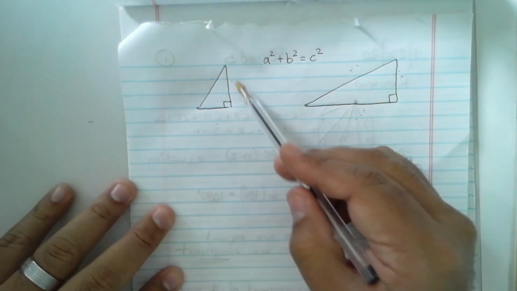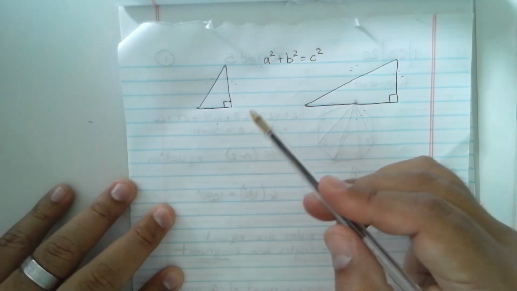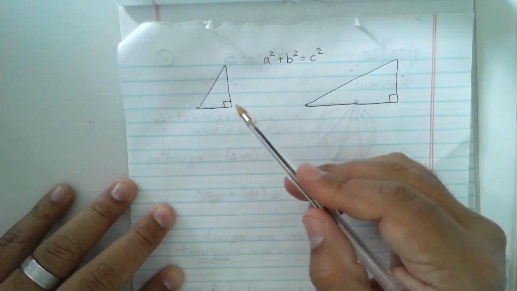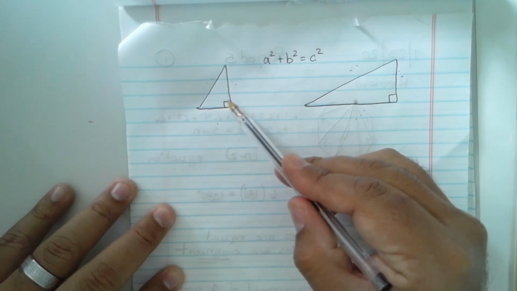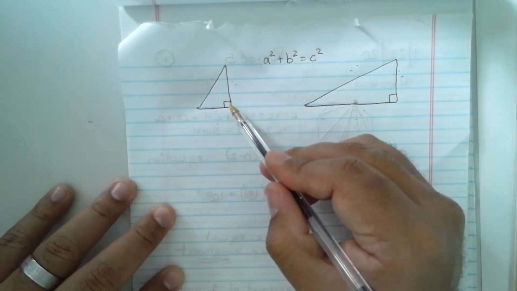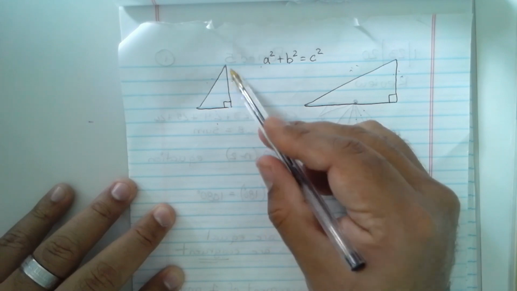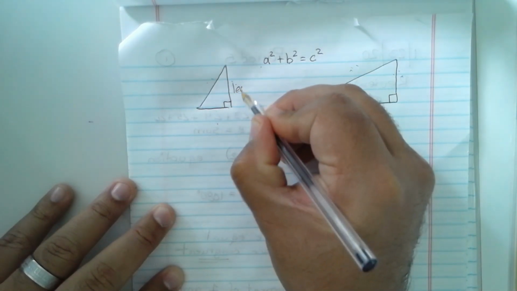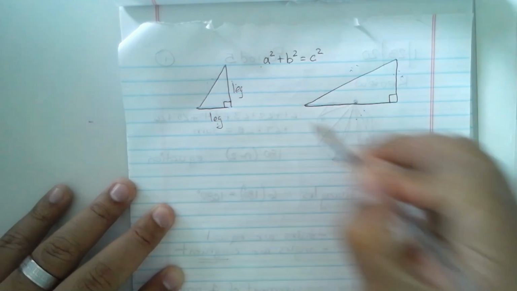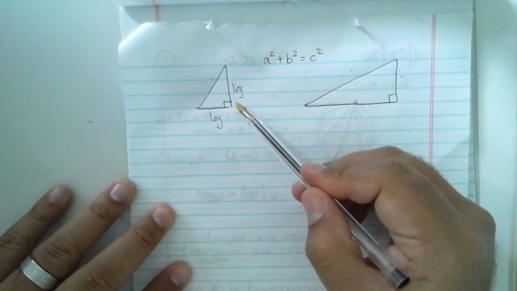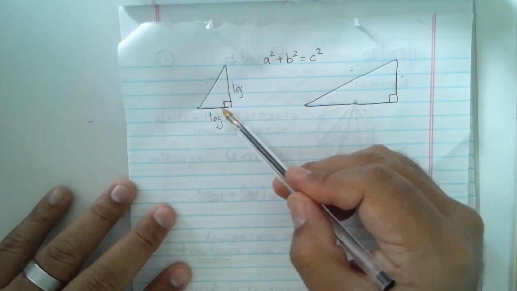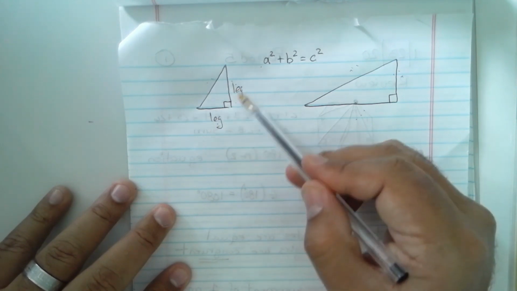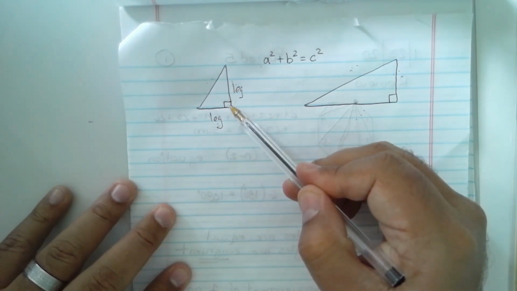So in order for you to do this, let's analyze the right triangle. Notice where the 90 degrees is at, right? You guys see the 90 degrees right here? The sides that are next to the 90 degrees are called the legs. All right, let's go ahead and put legs here. Legs, a leg, and a leg. So automatically, you should know where the legs are. The legs are always right next to the 90 degrees. We understand that, yes or no?